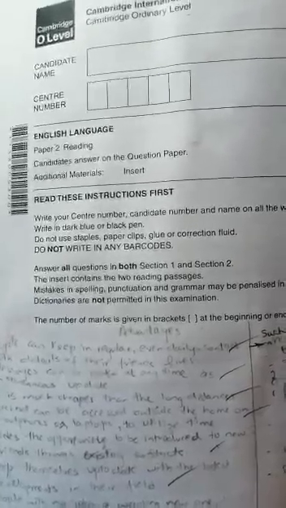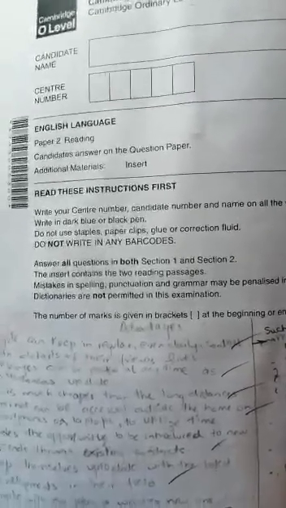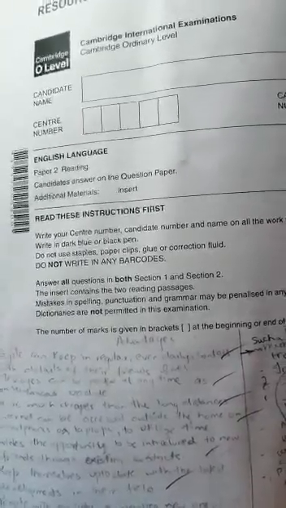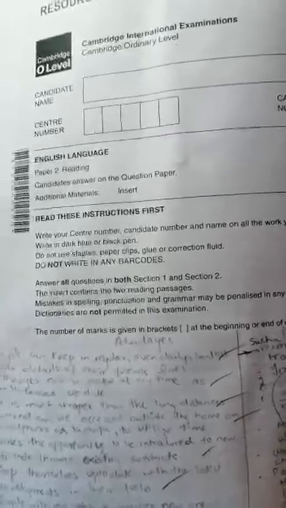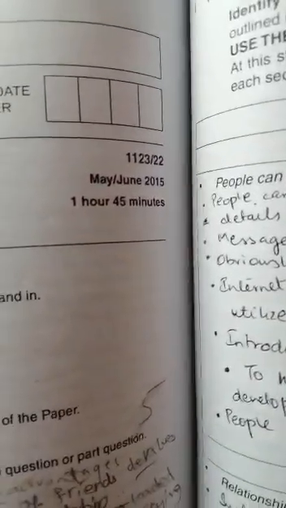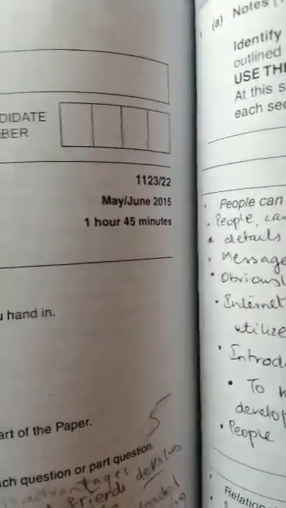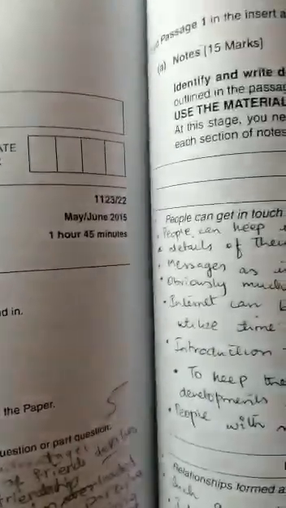Now, the reading paper carries two passages, each of 25 marks: reading for ideas and reading for meaning. Reading for ideas carries 25 marks. Similarly, reading for meaning carries 25 marks, as it was told in the orientation earlier. Now, this is a past paper that we are going to consider today, of the year May-June 2015, of the variant 2-2, and the passage is called Social Networking Sites.